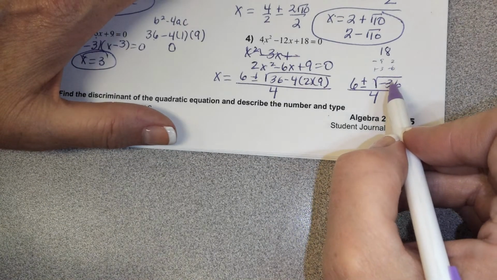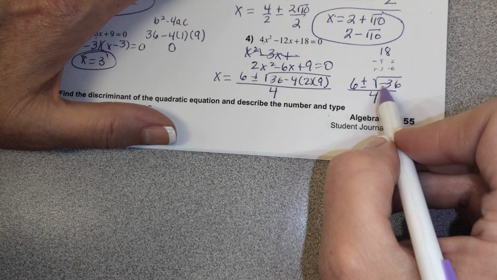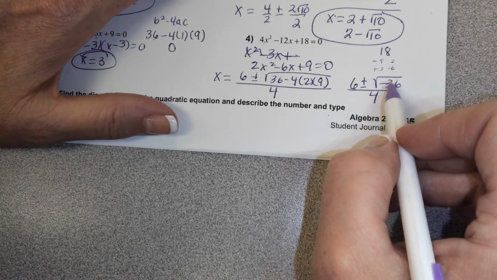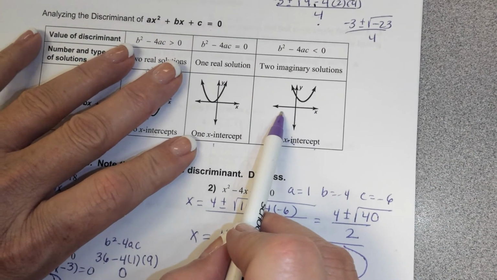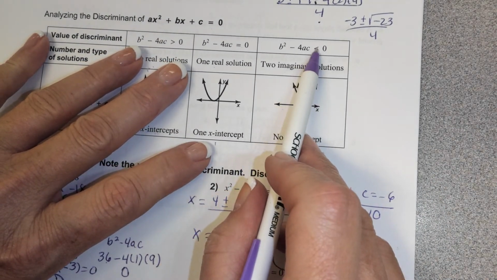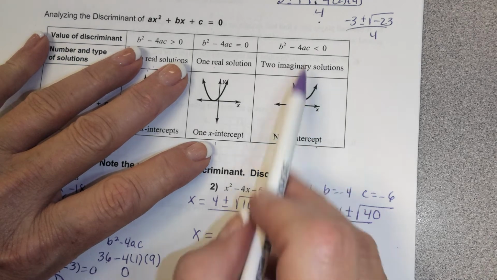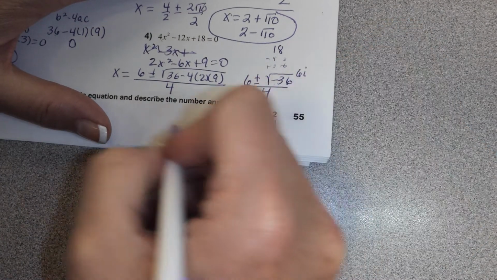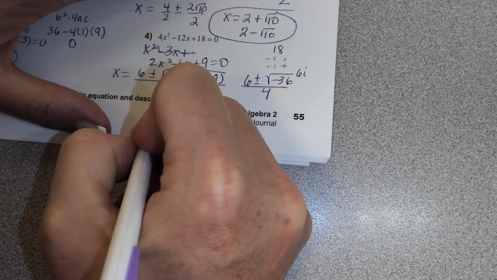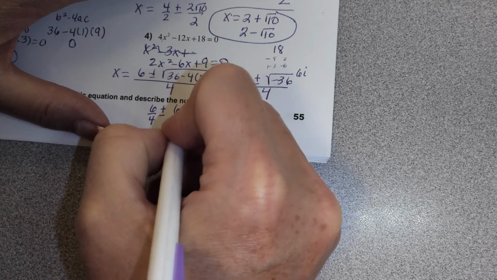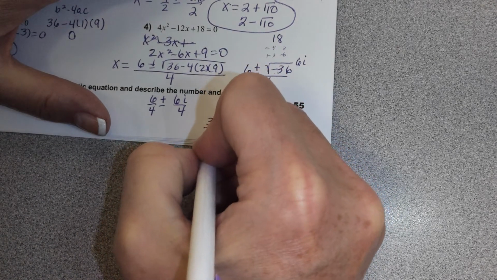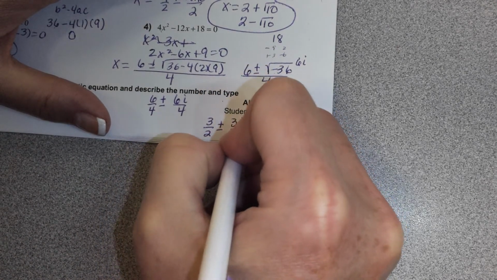Notice this number here. This is an imaginary number. This is a negative. When I take out that i, I'm going to have an imaginary. And remember what happens. When I have those two imaginary solutions, that's when that discriminant is less than 0, which we just had. We should have no x-intercept either. Alright, so just simplifying this part right here is 6i, so I'm going to have 6 over 4 plus or minus 6i over 4, so that's going to be the same thing as 3 over 2 plus or minus 3i over 2.